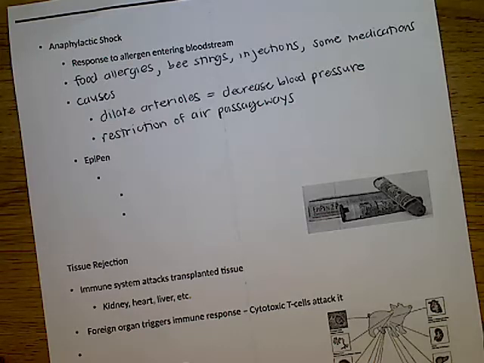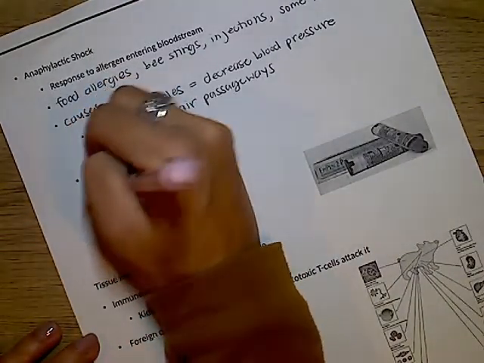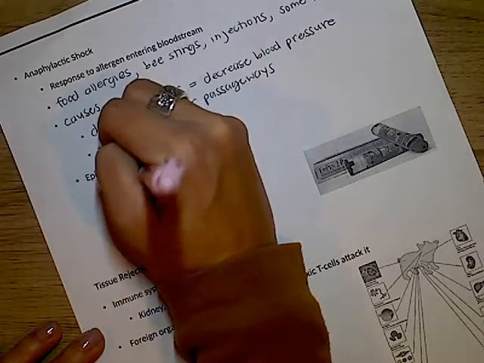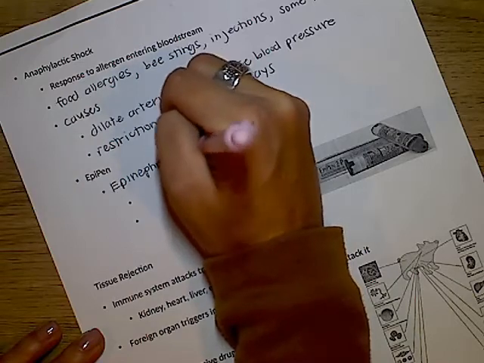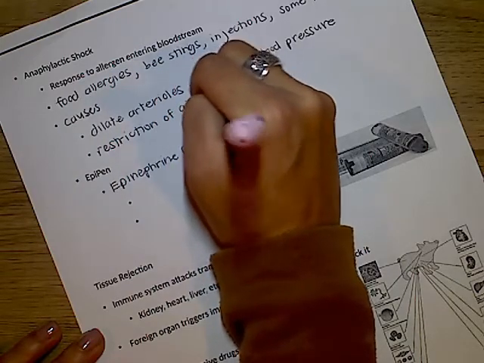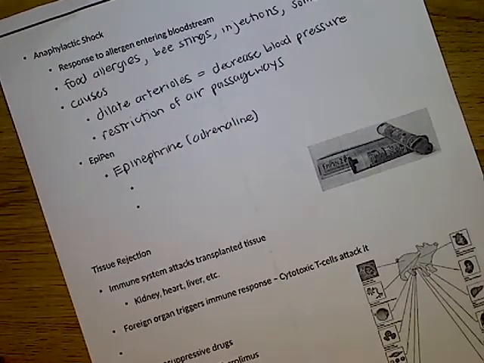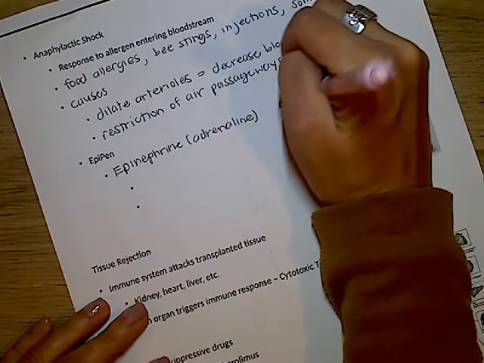So to help counteract this, they use an EpiPen. And what the EpiPen has in it is epinephrine, which is where the epi comes from, which is basically adrenaline. And this is the same as the fight or flight mechanism.